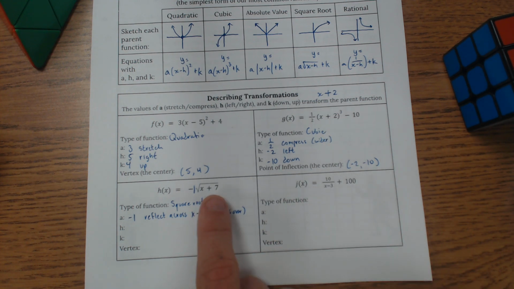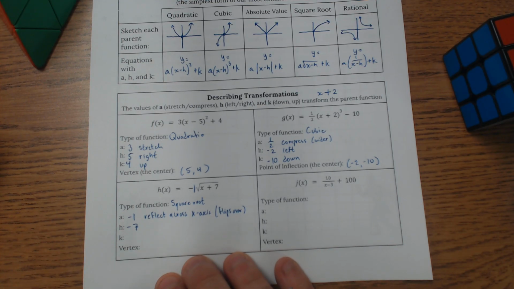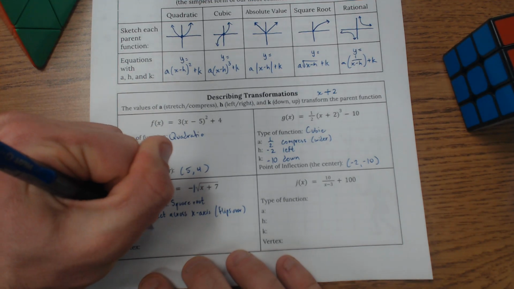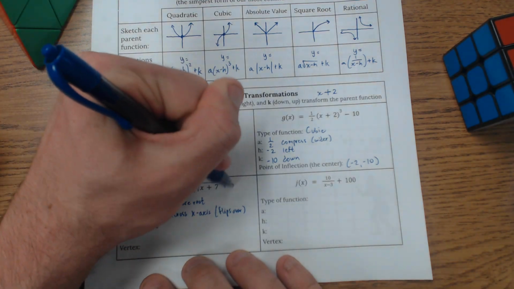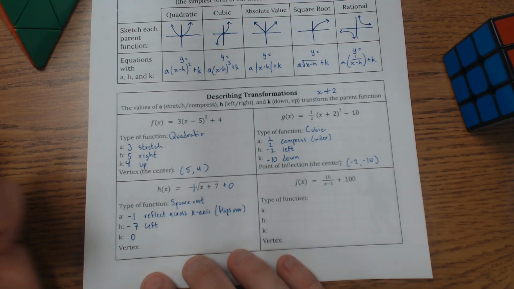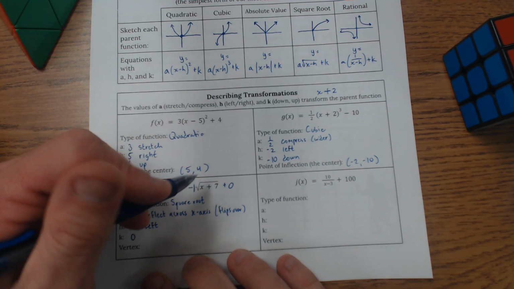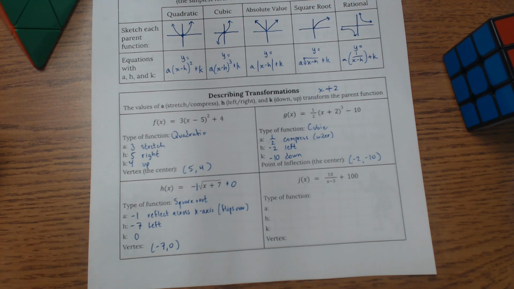Same thing with this g of x. That h kind of looks positive, right? It's x plus 7, which means that it actually is negative, because there should be a negative there. It should be x minus h, but it got changed. So that's going to go left 7. The k, I don't see anything. There's a hidden +0. So it doesn't go up or down. The vertex, the starting point of this square root function, is (-7, 0).